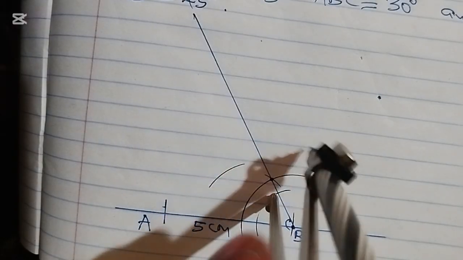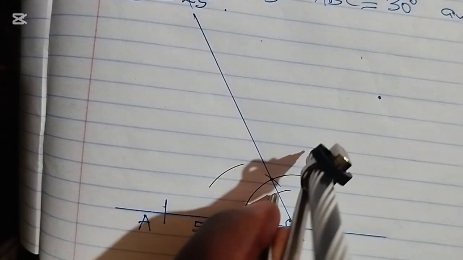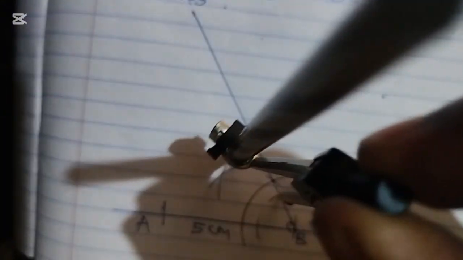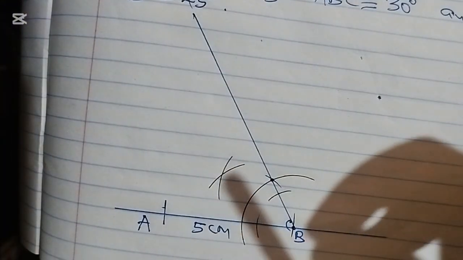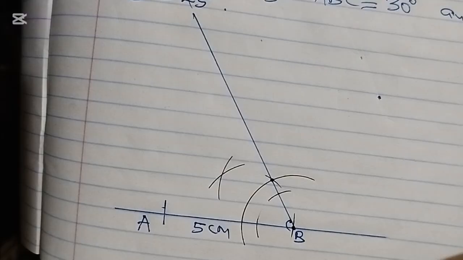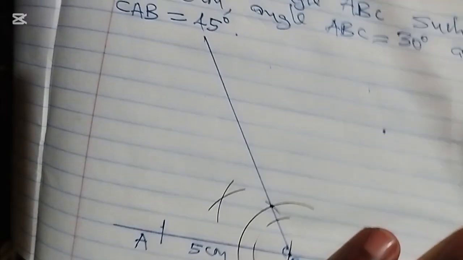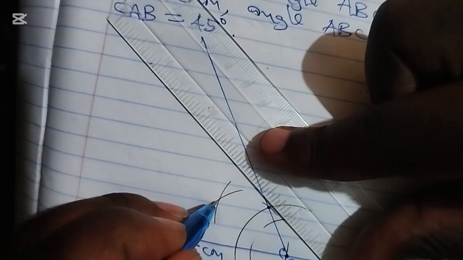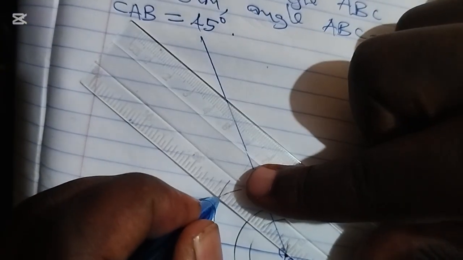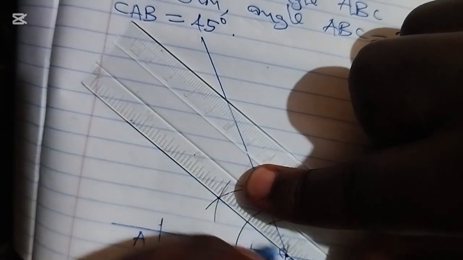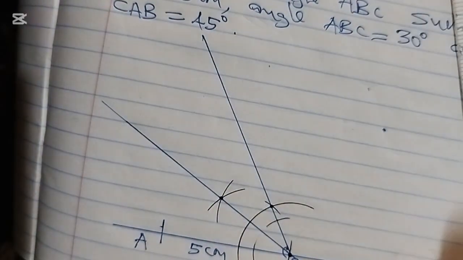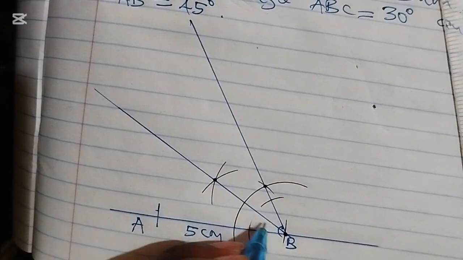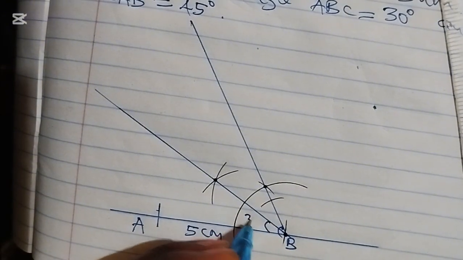Go to this top arc. Again, make another arc like that. Then you are free to draw your line that way.